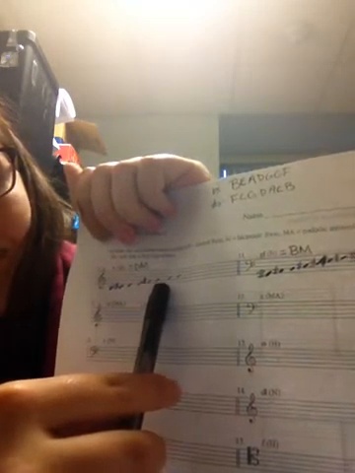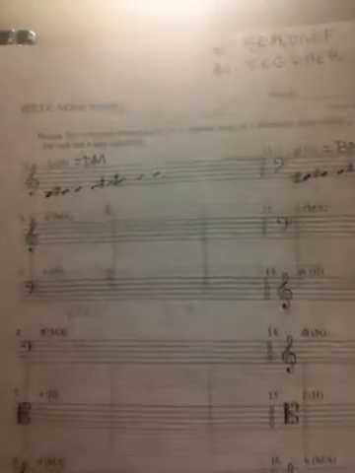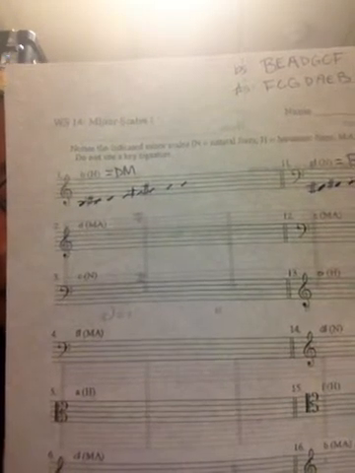Melodic ascending, you're going to do 6 and 7. But for harmonic, just sharp the 6th. So we'll put a sharp in front of this note right here, the 6th note. And that is our harmonic minor scale.